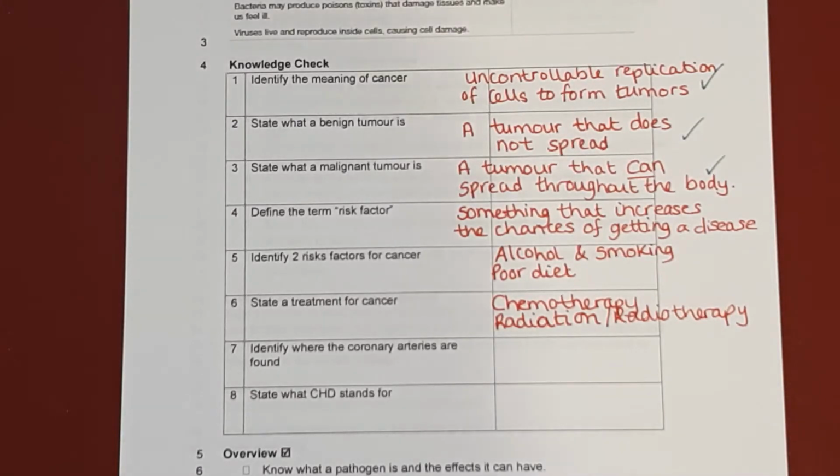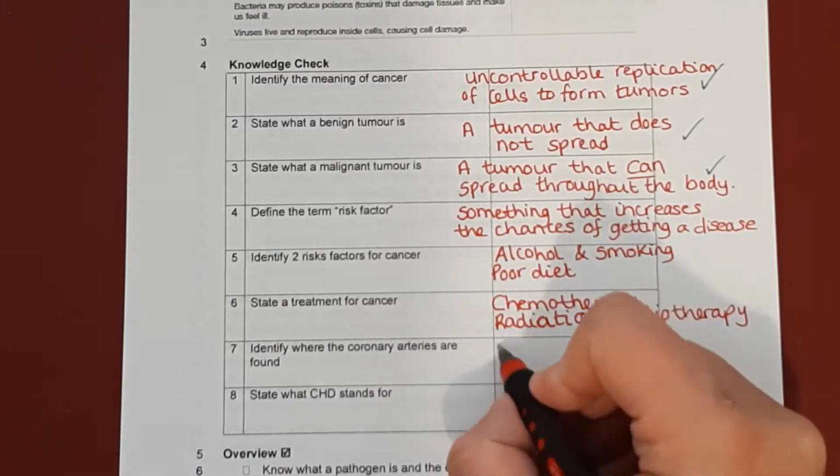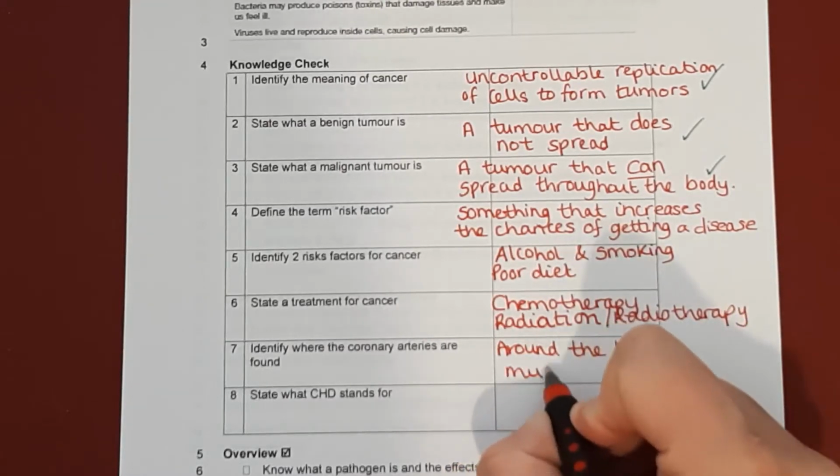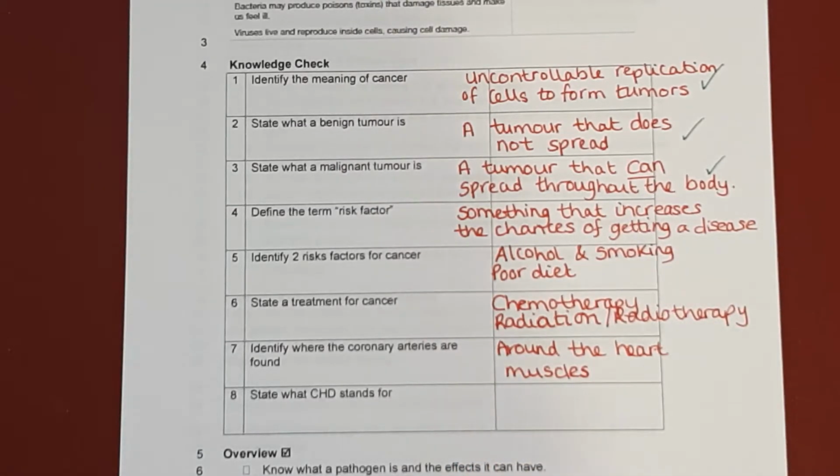Question 7, identify where coronary arteries are found, so around the heart muscles. Question 8, state what CHD stands for. That would be coronary heart disease.